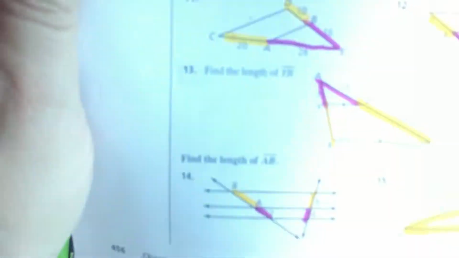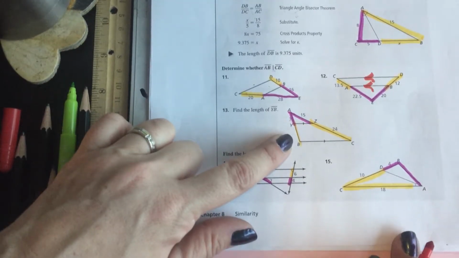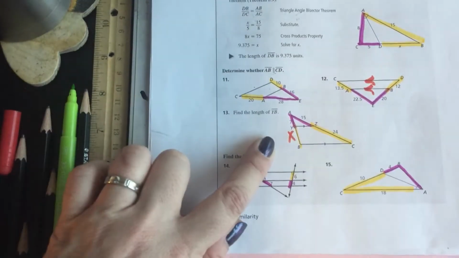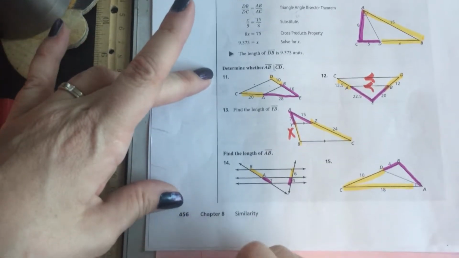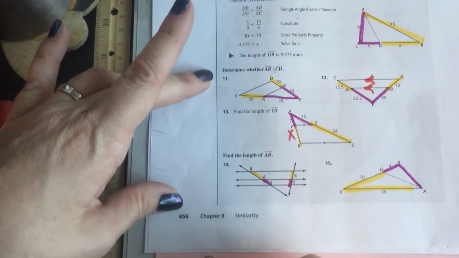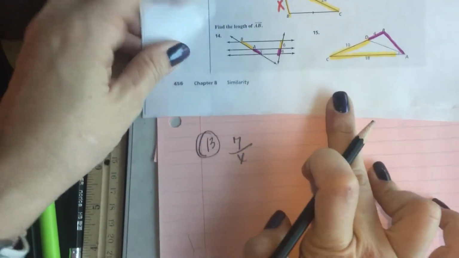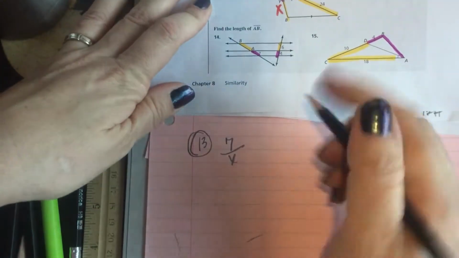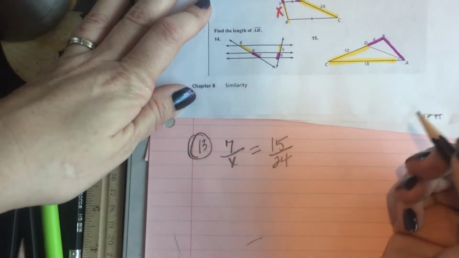Now going on to number 13 here. We got a missing length of YB. I'm going to put an X there. Purple over yellow, 7 over X, should be equal to purple over yellow, 15 over 24.